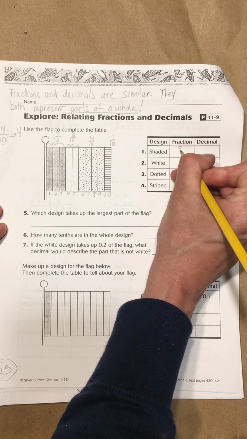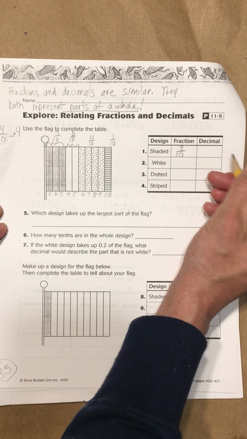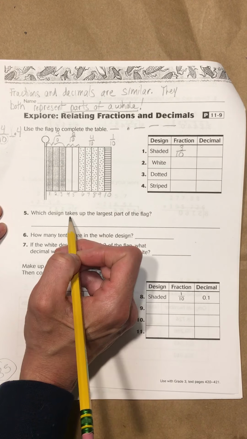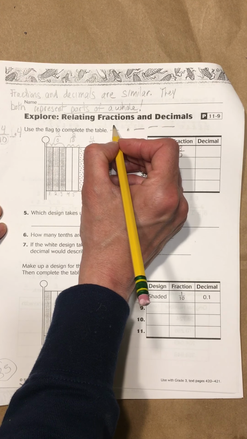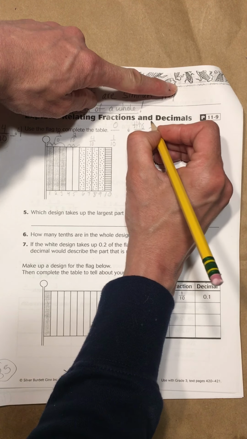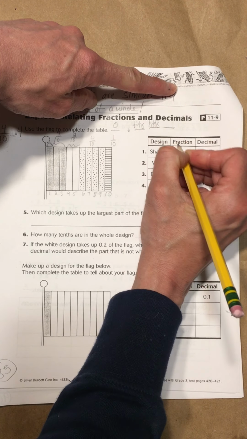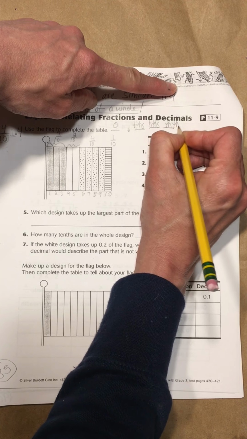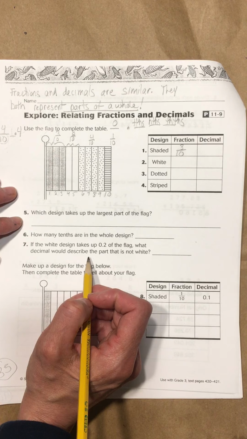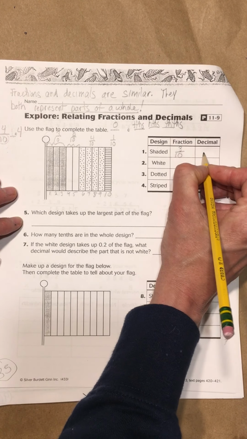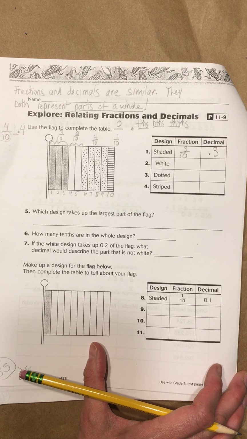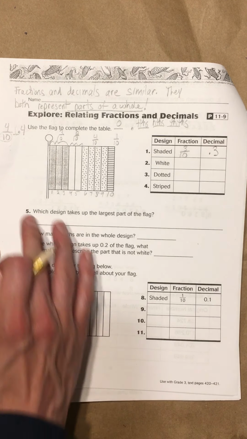Shaded would be 3/10. And then how do you show 3/10? Well, remind yourself, what does this mean? Ones, tenths, hundredths, thousandths. I have tenths, so my 3 would be in the tenths place. Okay, you can work to complete that.